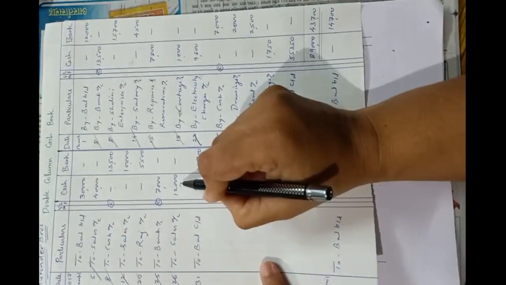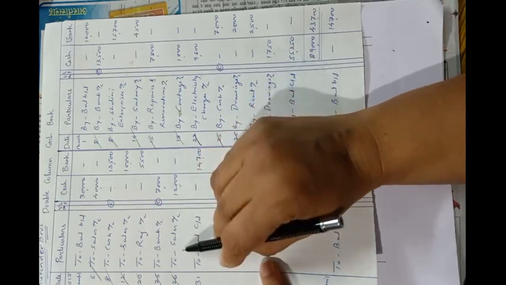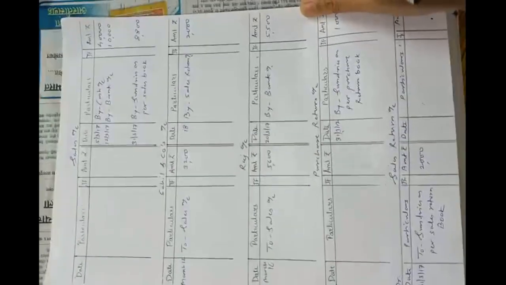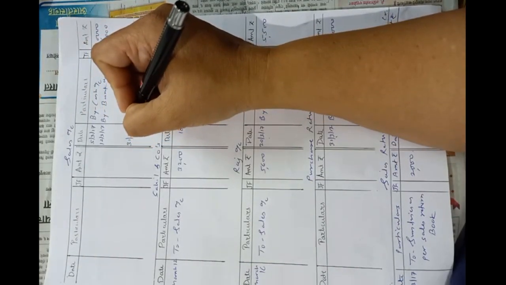Okay, 25th. After 25th, 26th, amount in cash column. Debit side of cash to sales means credit side of sales by cash. Credit side of sales account on 26th March, by cash account, because amount is in cash column and amount is 12,000.